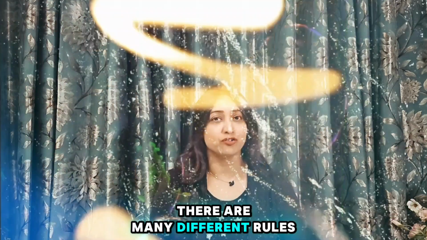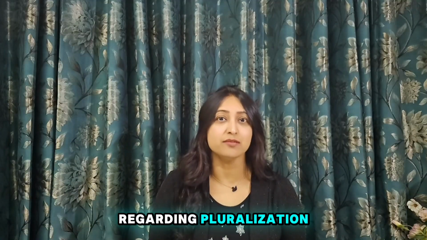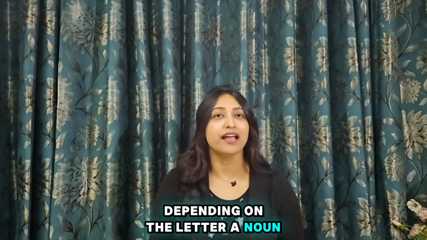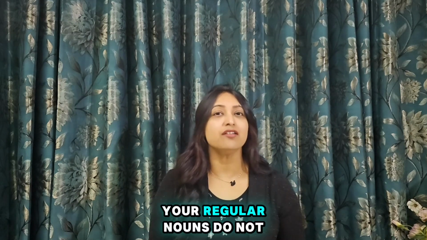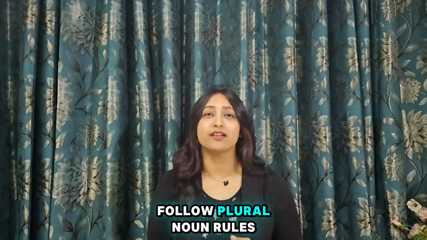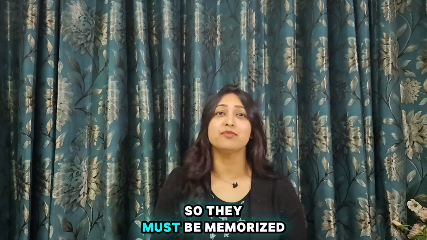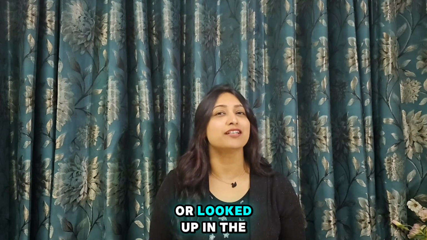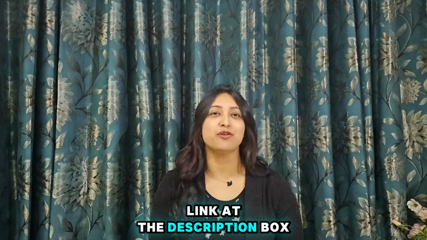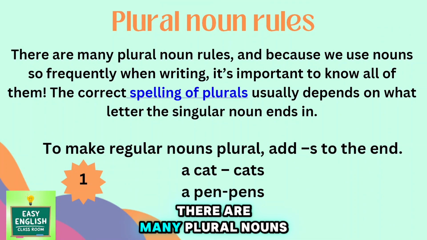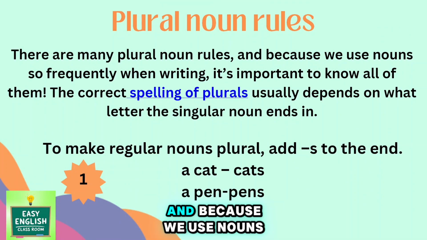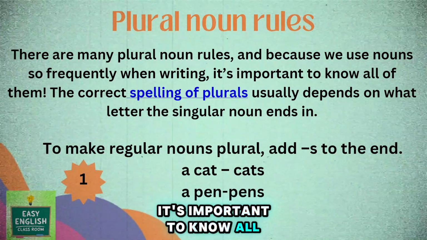There are many different rules regarding pluralization depending on the letter a noun ends in. Irregular nouns do not follow plural noun rules, so they must be memorized or looked up in the link in the description box. There are many plural noun rules, and because we use nouns so frequently when writing, it's important to know all of them.